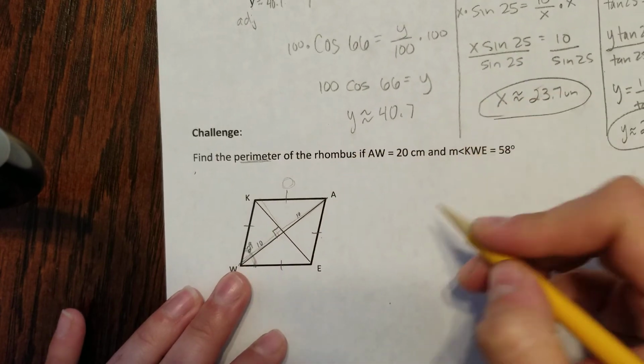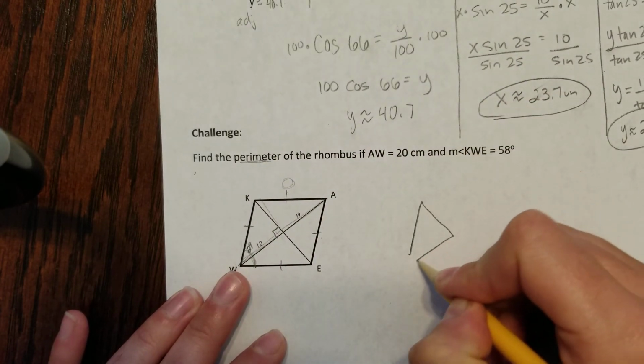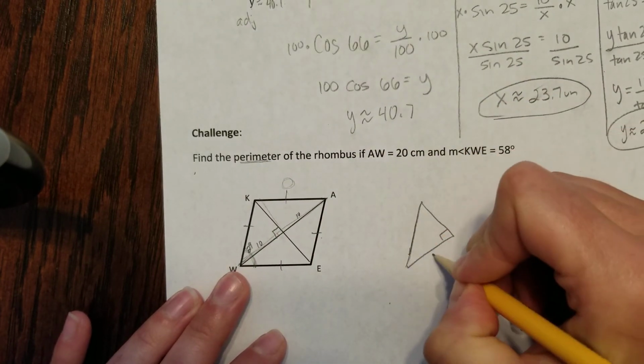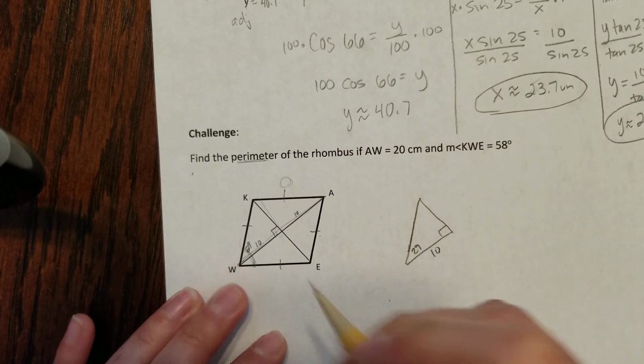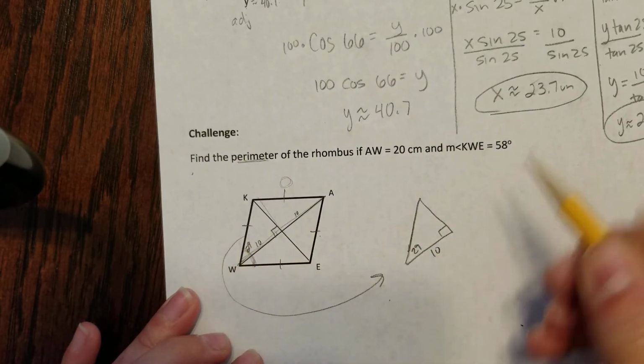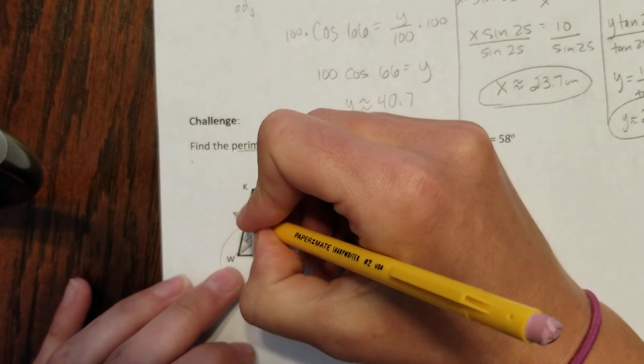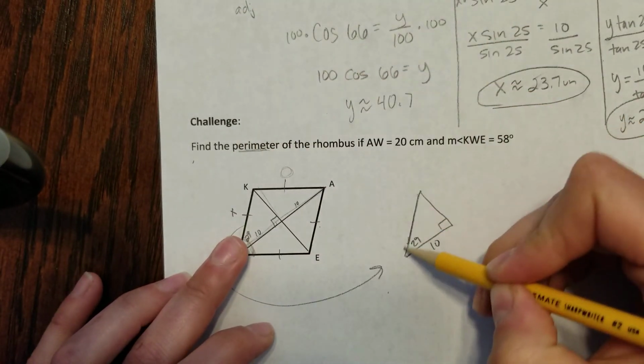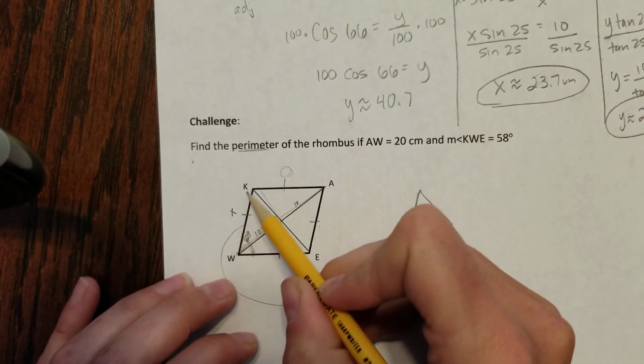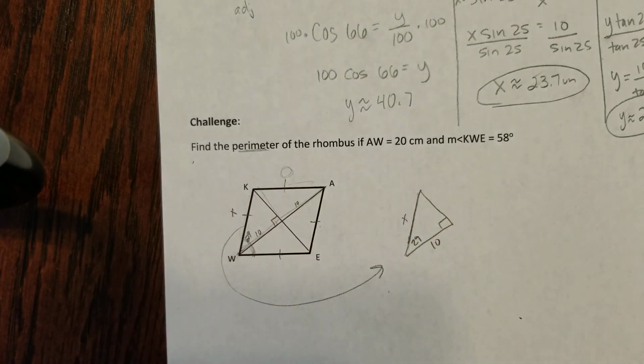So then, if I take this right triangle that's right here, I know this is 10 and this is 29, so that's this triangle right there. I can use that to find, I'll call this x, KW, and then since that's one side, I can just multiply by 4. So go ahead, do it. Pause the video, see if you can figure it out.